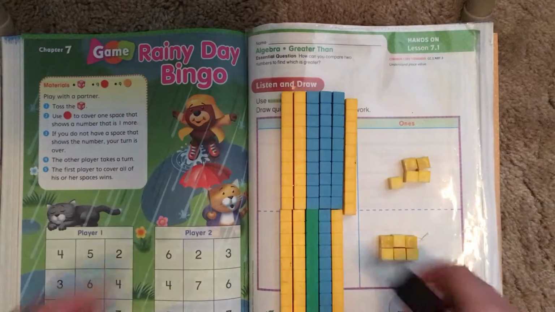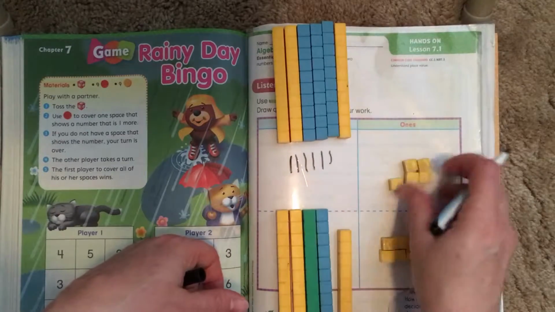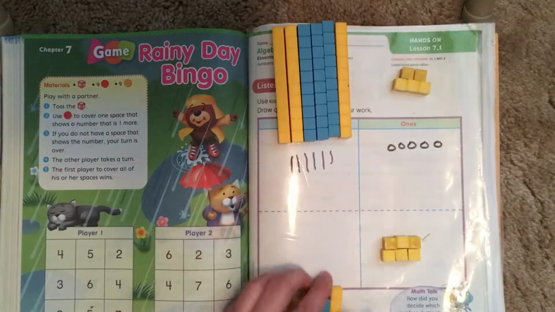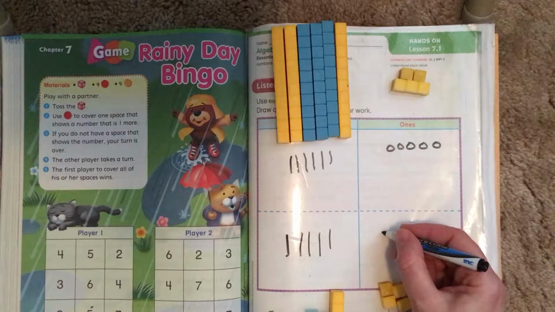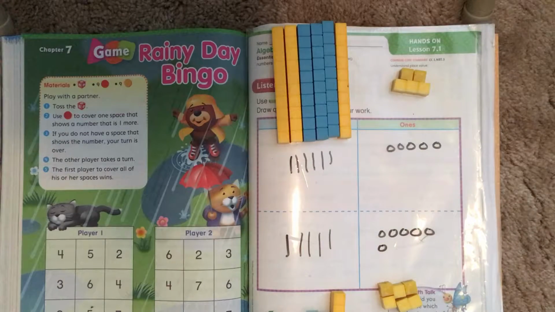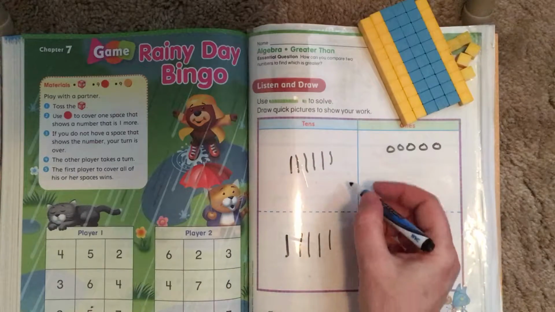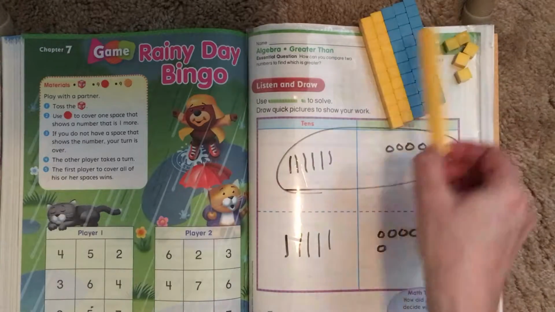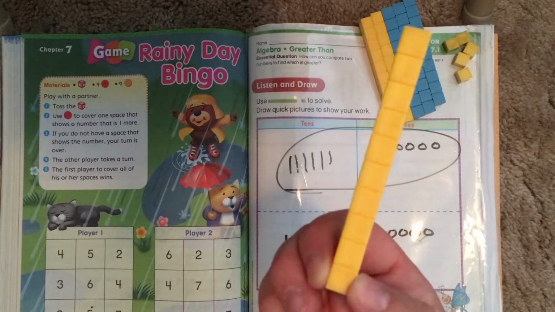Okay, let's go ahead and draw what we have there. 10, 20, 30, 40, 50, 60, 61, 62, 63, 64, 65. 10, 20, 30, 40, 50, 51, 52, 53, 54, 55, 56. And which did we decide was greater? That's right. 65 is greater because it has more tens, and every 10 is made up of a whole set of 10 ones.